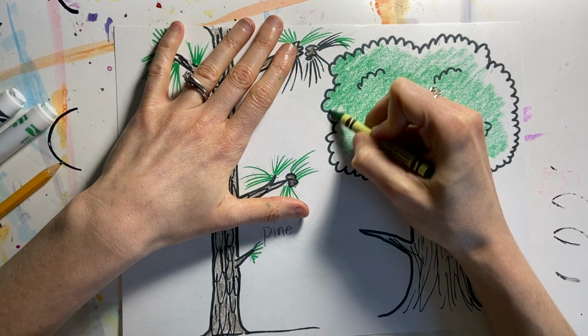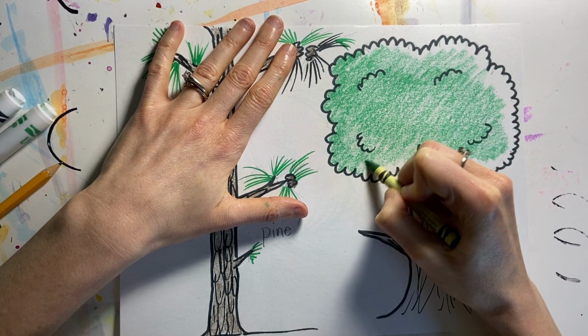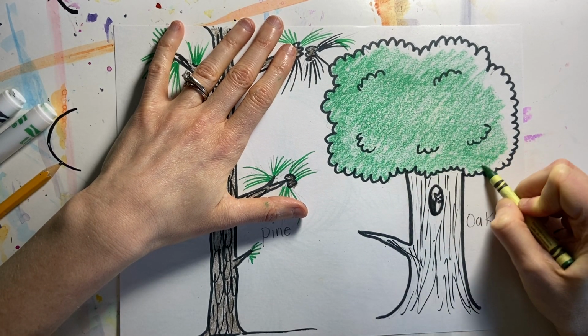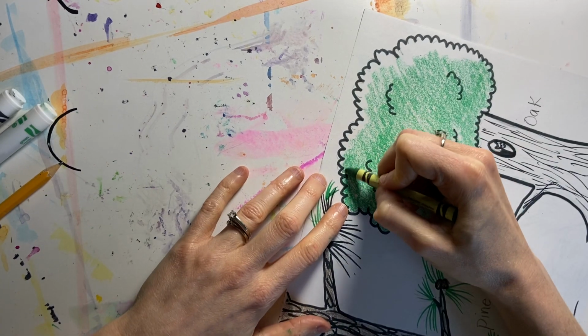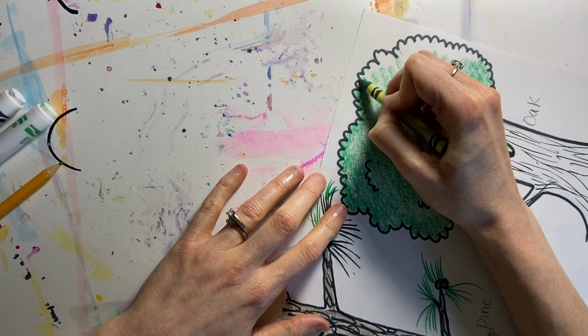Leaving the edges to where you can work a little more carefully, filling in the space without scribbling all over the place. Again, turning my paper so that I can draw and color more easily.